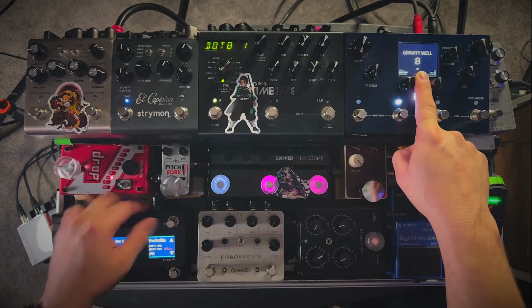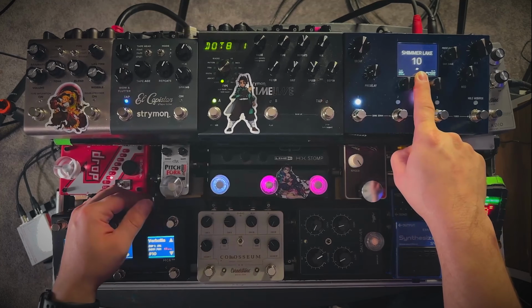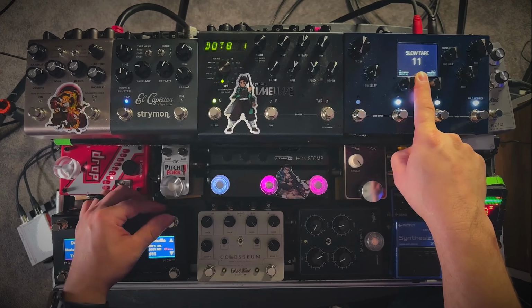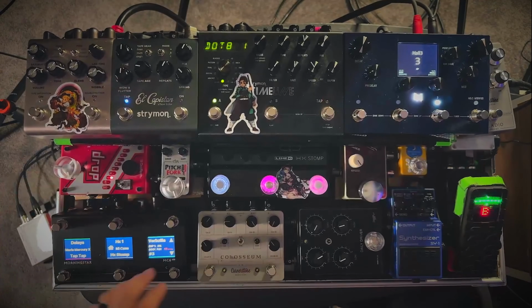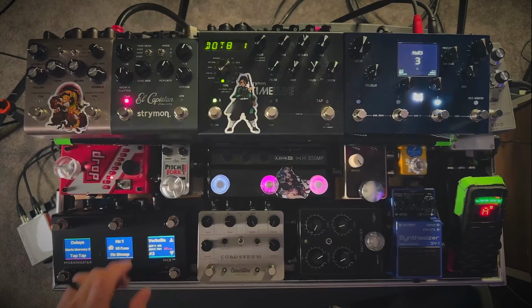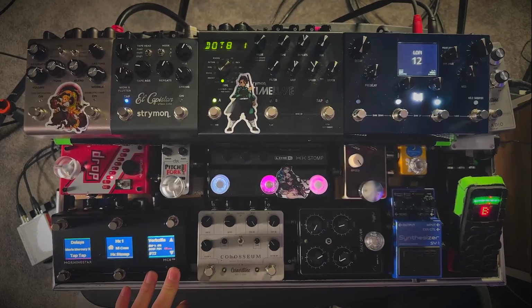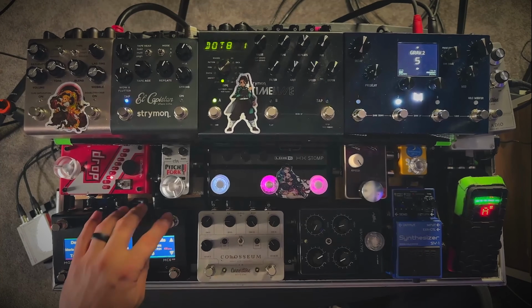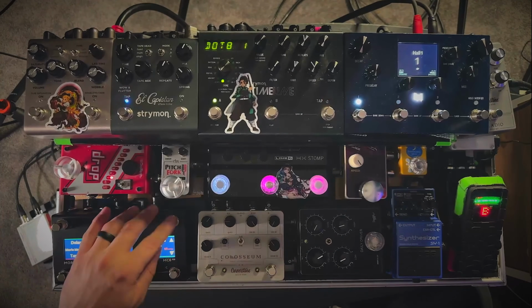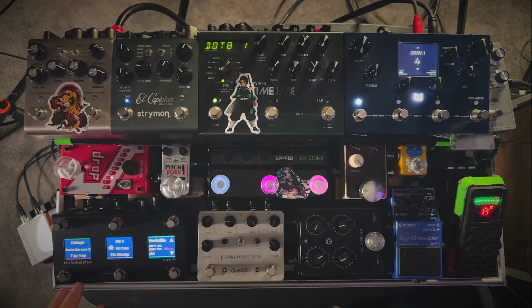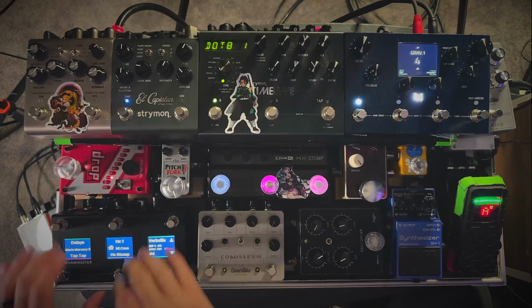Mine is 12, so I'm using 12 different reverb presets, and when I get to 12, it actually loops back to 1. And then there's another cool thing, like if you quickly want to get to something, you just hold down and it'll speedily go through the presets that you're trying to get to. So that's how it is on the MC6 Pro on the actual unit itself.